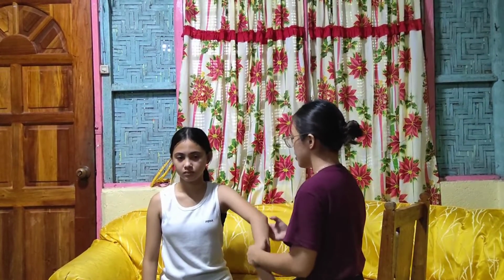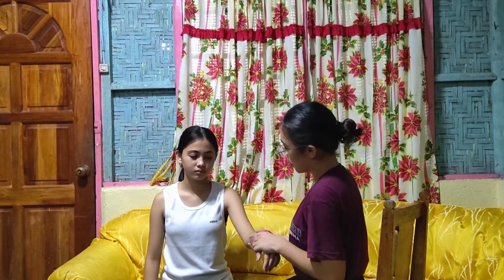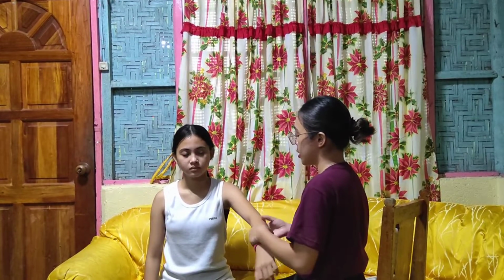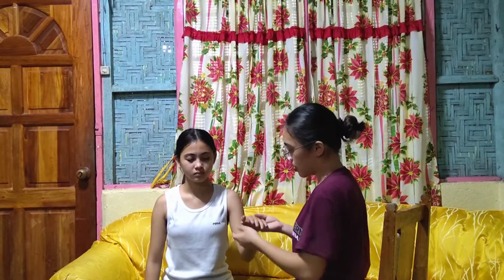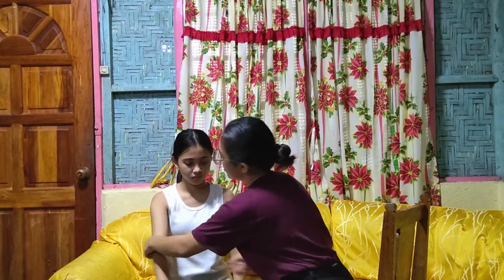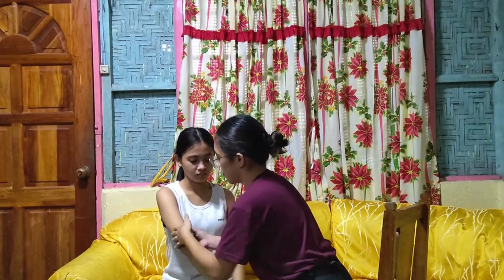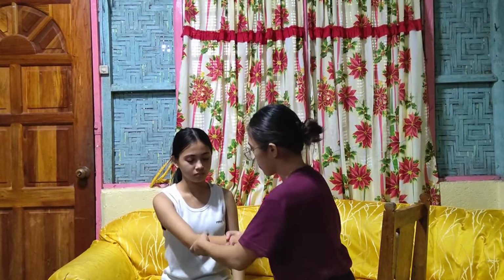And then inspect the arm for any lesions or discoloration. Inspect for any heat that may indicate inflammation. And then inspect the wrist as well as the hand along with the fingers. Okay, the other one now, please. Observe for any bruises. So far it is normal.